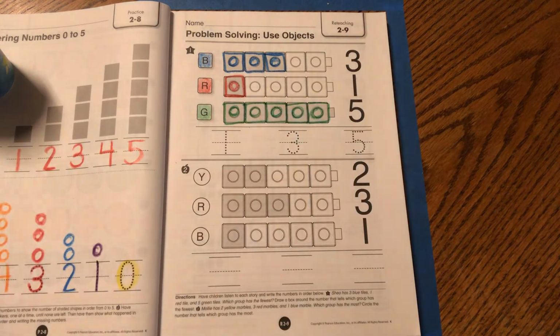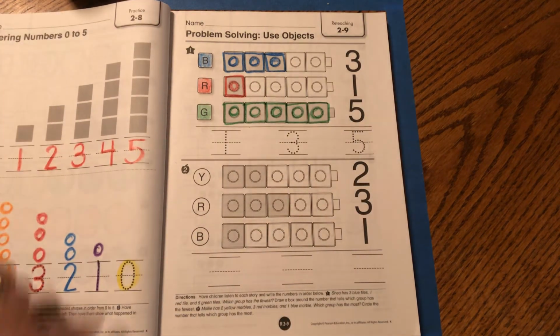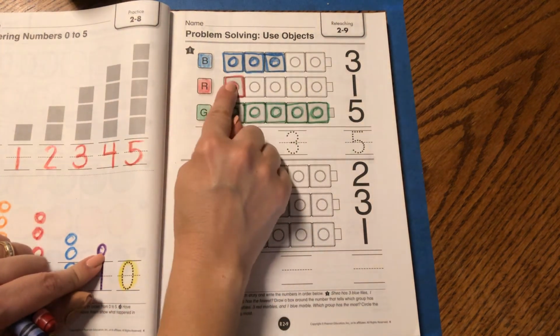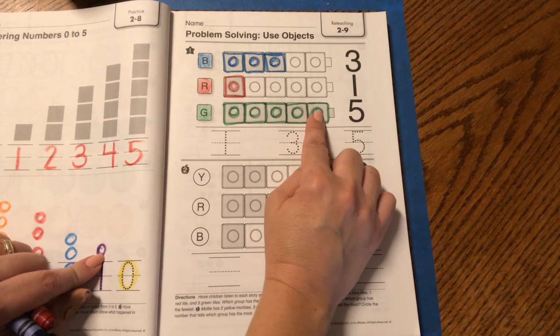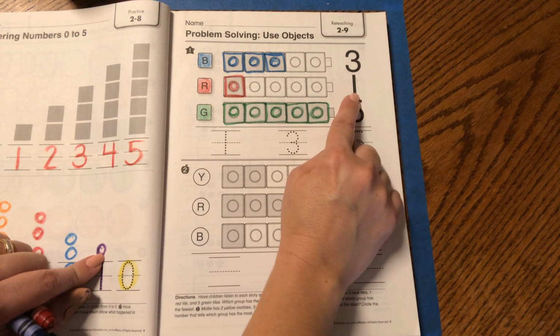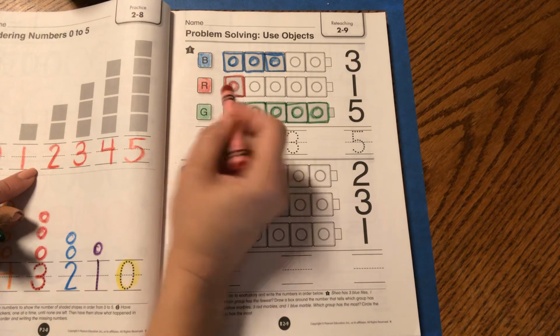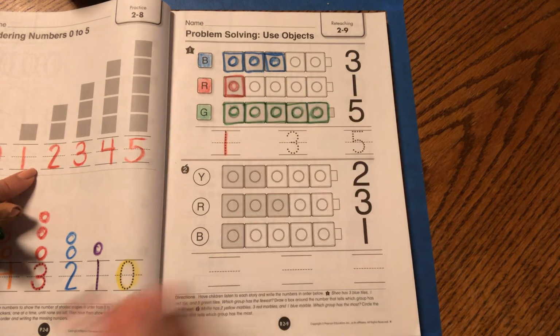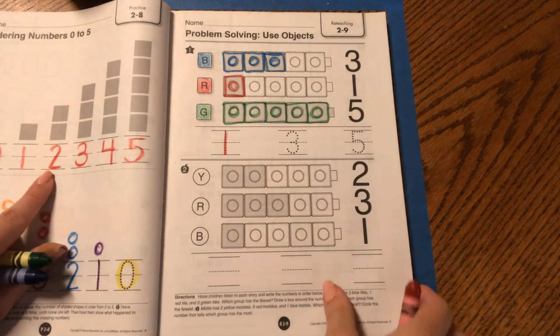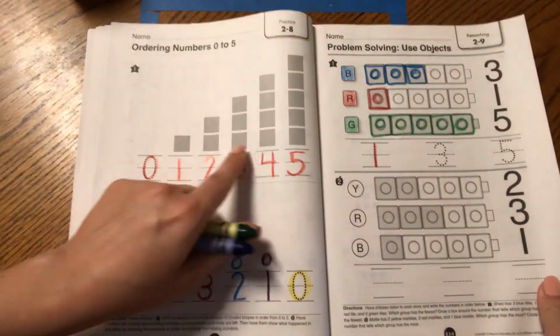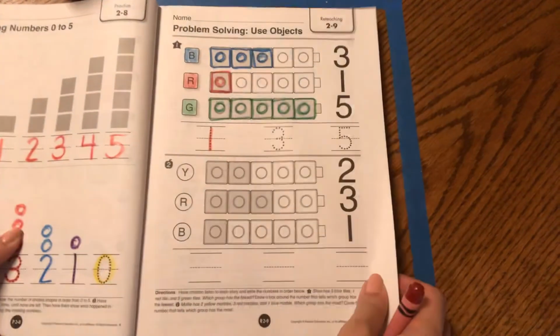Okay, so let's talk about this. If I want to put my cubes in order, I would need to start with the number 1 because it's the smallest number, the smallest amount, the least. So I will get my red for number 1 and I will put it first because I am following a growing up pattern. Okay?